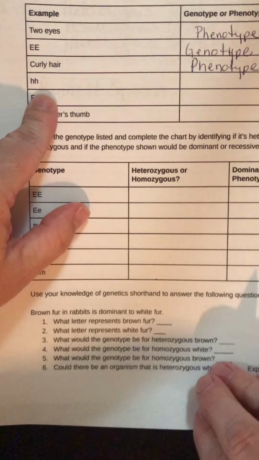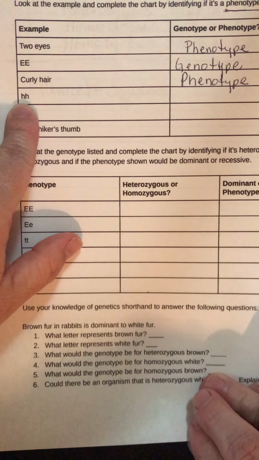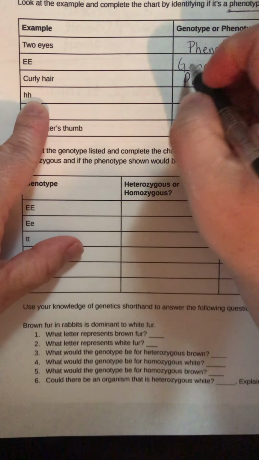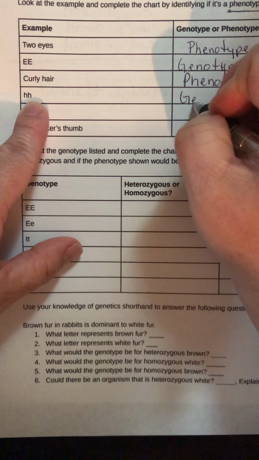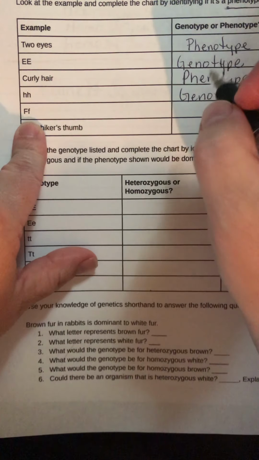HH. Those are going to tell me what traits you got from each parent. You got one H from one parent, that H from another parent. So that is your genotype, as is big F, little f.